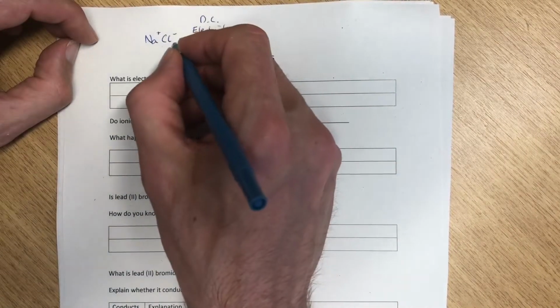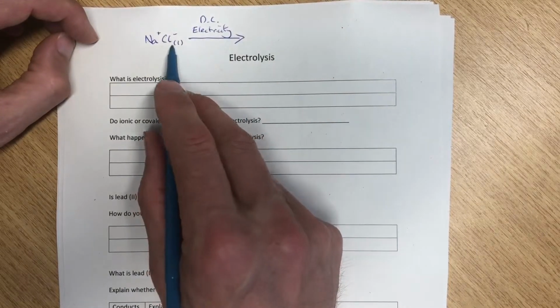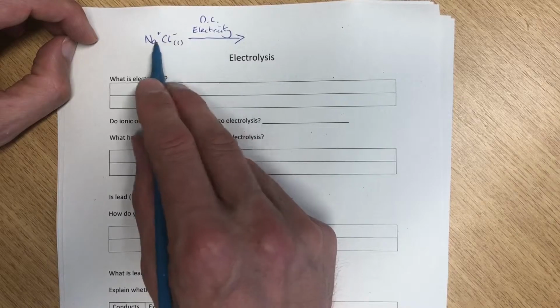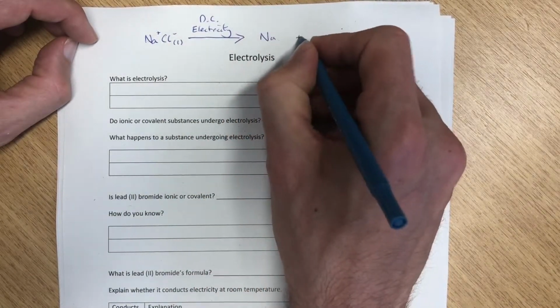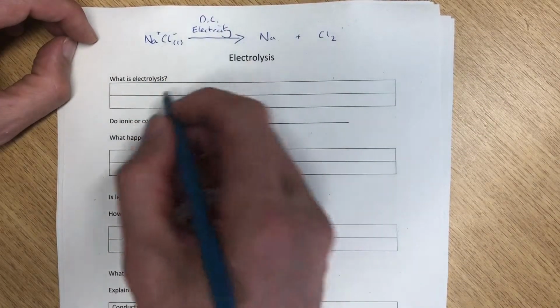If it's molten sodium chloride we're using, this is a very simple electrolysis example. So if we're using molten sodium chloride, so heated up and just melted down to its pure sodium chloride, it decomposes into sodium and chlorine. So the electricity decomposes the sodium chloride.